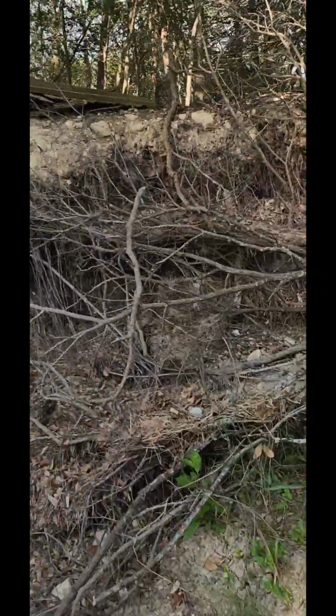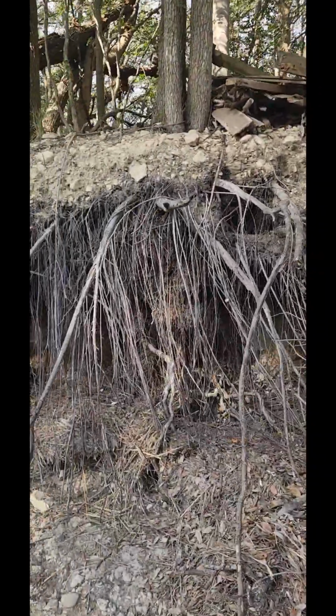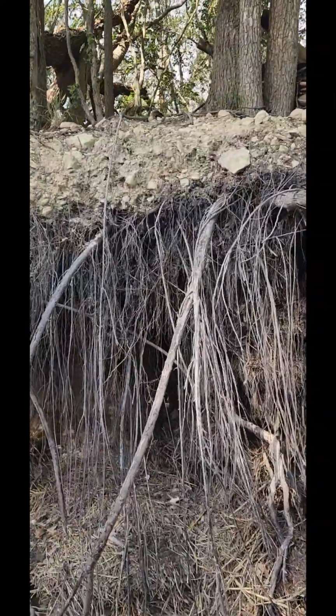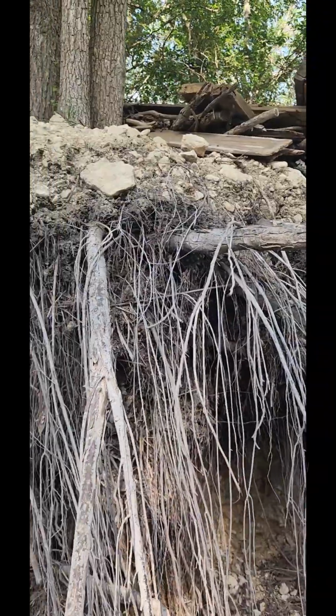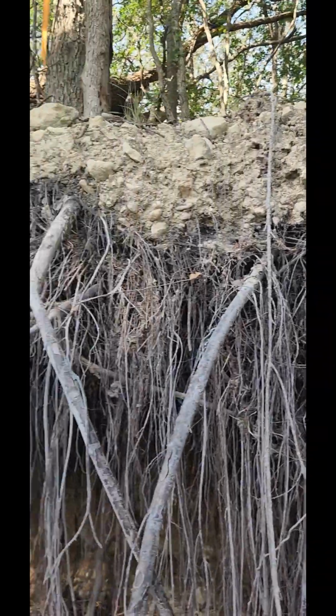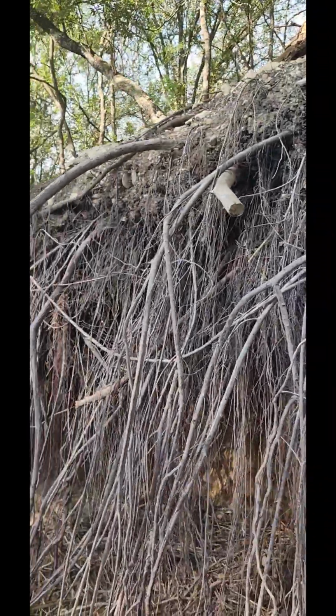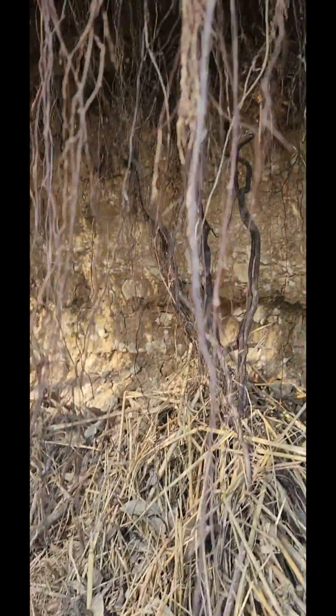Now, right here, this is a clear-cut case of biological weathering, which is when plant life or animal life comes in contact with rocks and makes them break down and weather. Right here, you can actually see that's really deep inside.